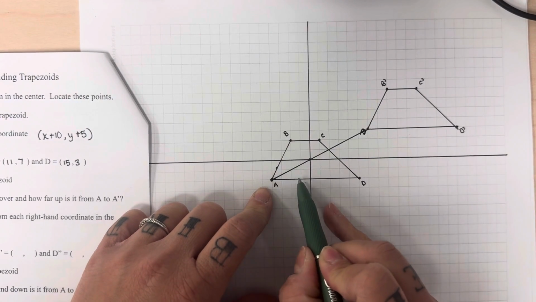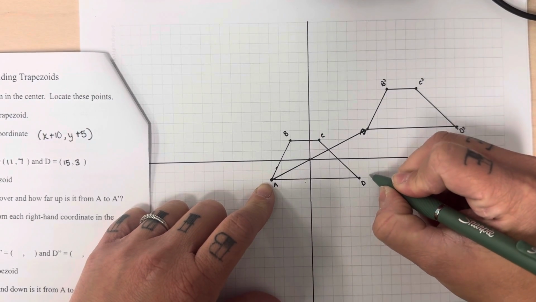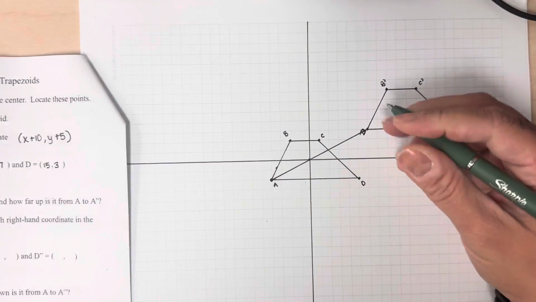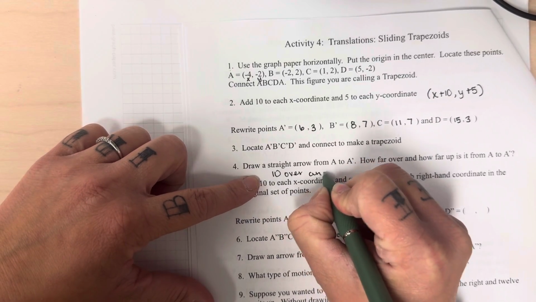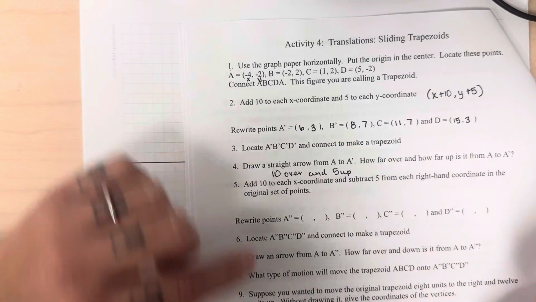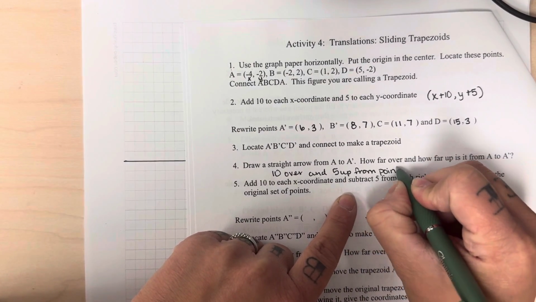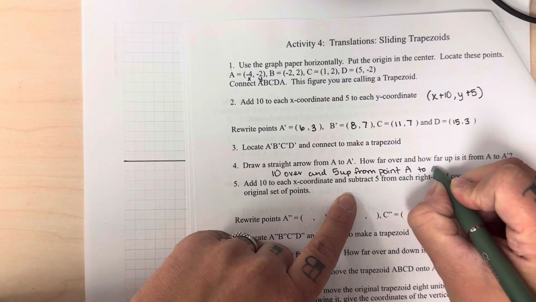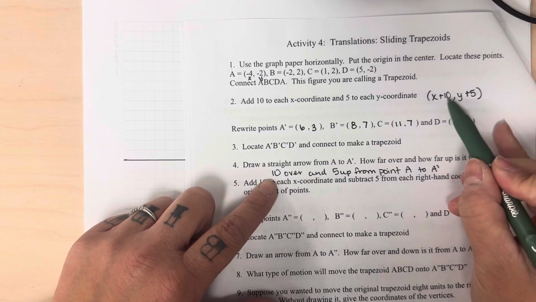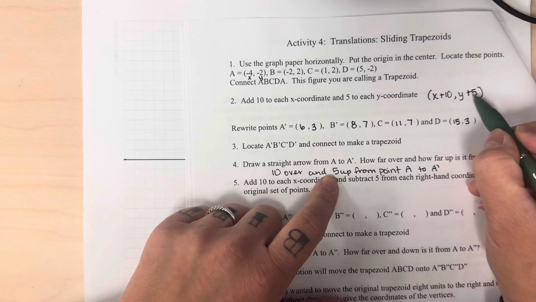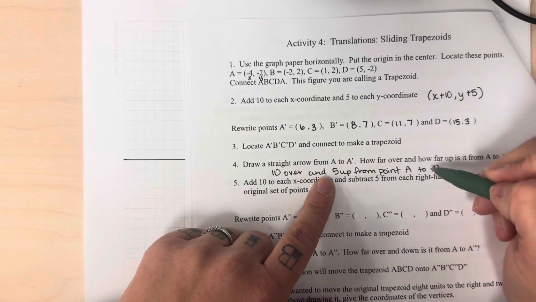It is 1, 2, 3, 4, 5, 6, 7, 8, 9, 10. 1, 2, 3, 4, 5. So it is 10 over and 5 up from point A to our new point A. And it's 10 because we added 10 to our X, and it's 5 because we added 5 to our Y. Remember, X is our horizontal shift and Y is our vertical shift.